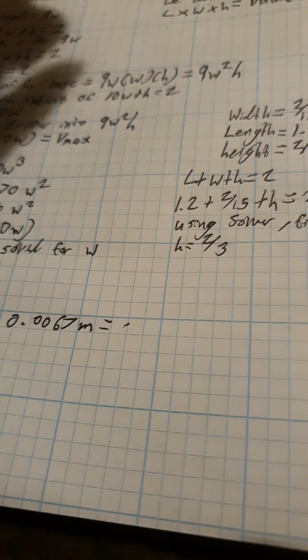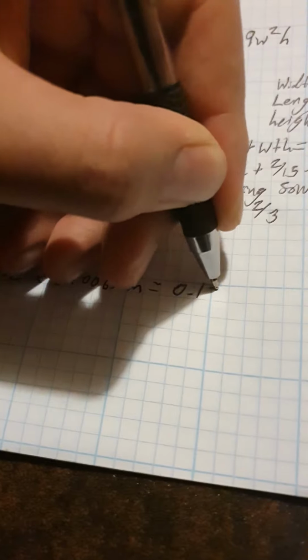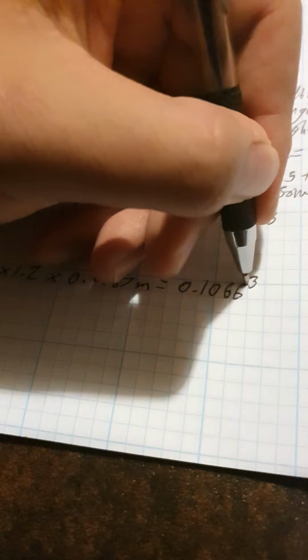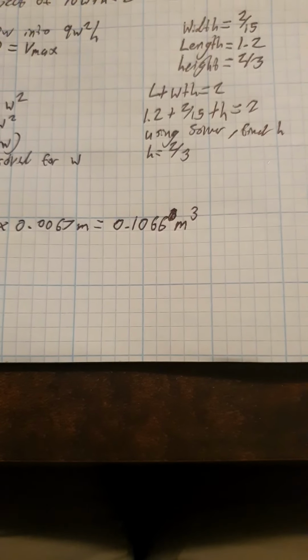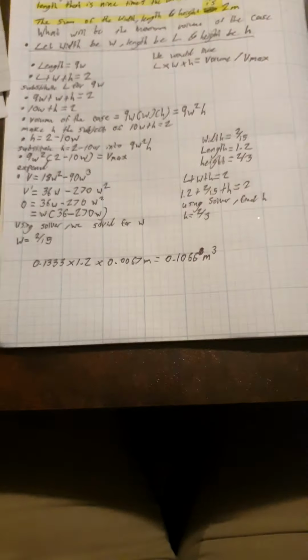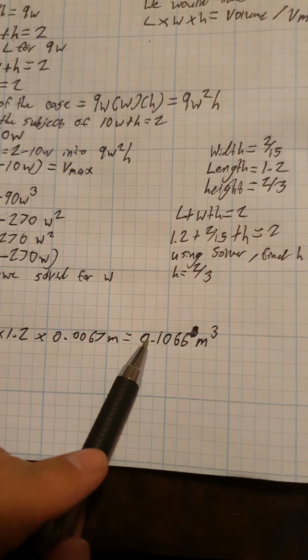Times 1.2 times, we'll just do 2/3. Doesn't make much difference. 0.106. Yep, so that would equal 0.1066 cubic meters. There we go. Now that's our final answer. There's nothing further we can do with this question, really at all. Maybe we could have signposted more, but otherwise this question is complete, and that is our answer.